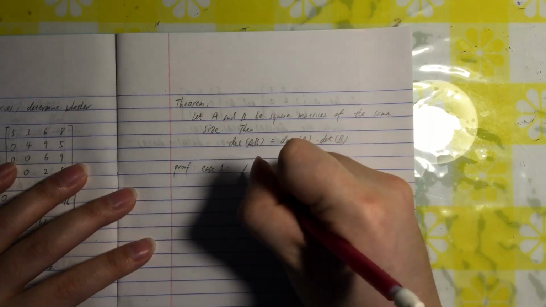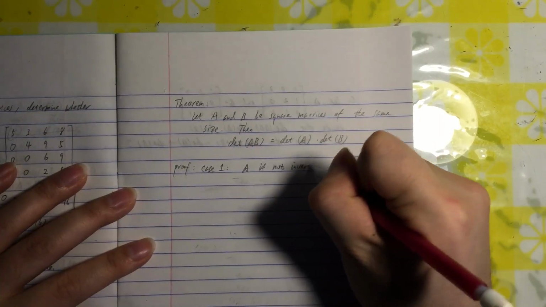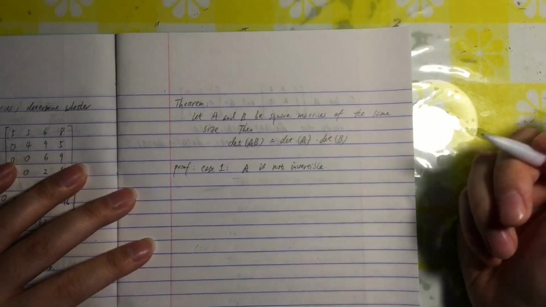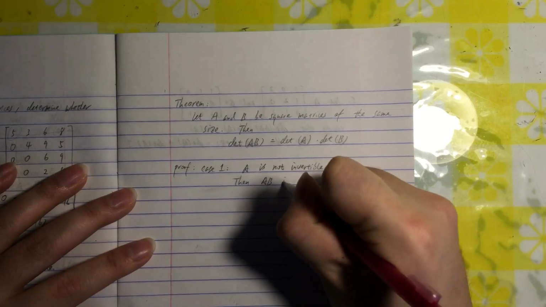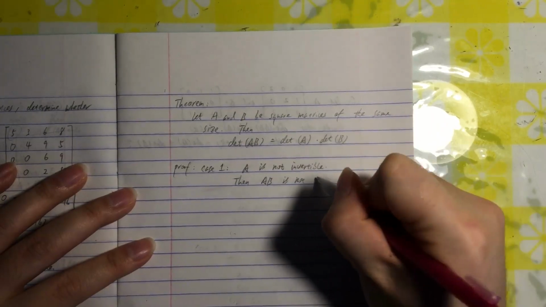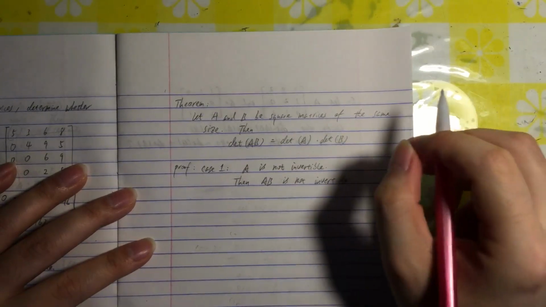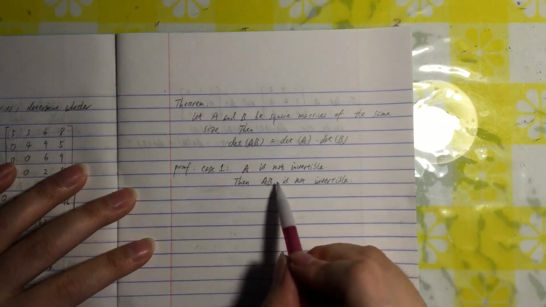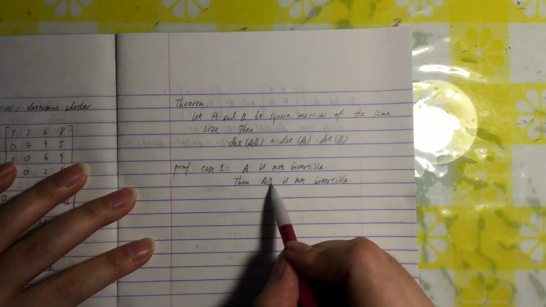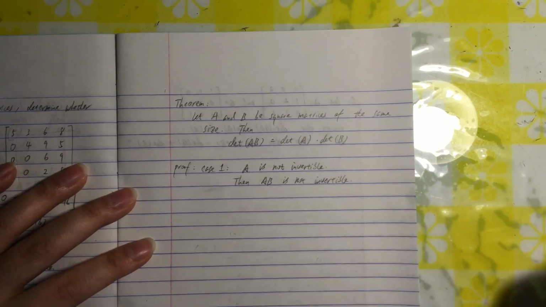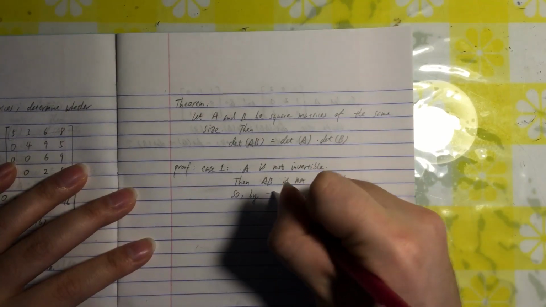Case 1, A is not invertible. If A is not invertible, then the product AB is also not invertible. Because according to a theorem we know in the earlier section, if AB is invertible, then both A and B must be invertible. Since A is not invertible here, then AB cannot be invertible. So AB must be not invertible.